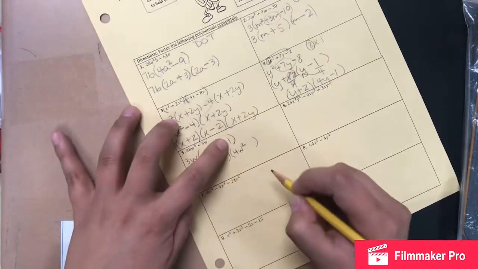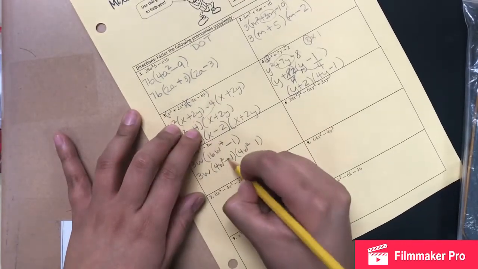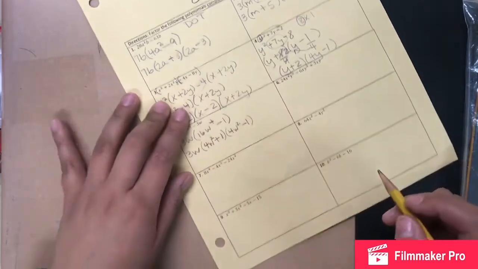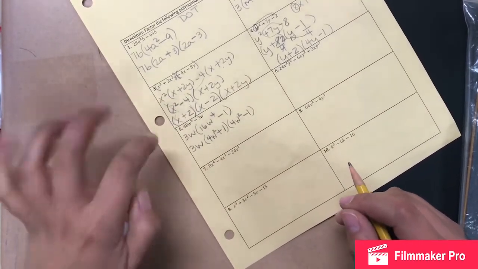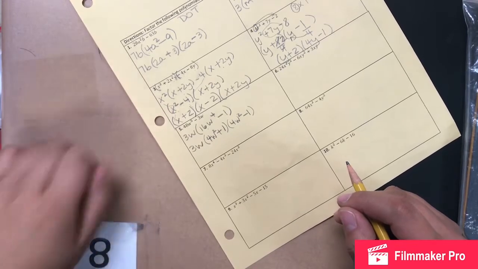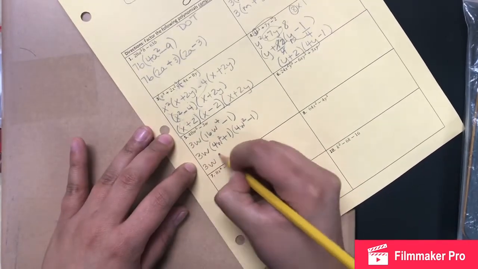What times itself is 1? 1, and since it's a minus, we have to do plus minus. Now, you think we're done, but we're not done yet. There is a dot within a dot on this one. Yes, I said it. So 3w, I'm going to bring down.